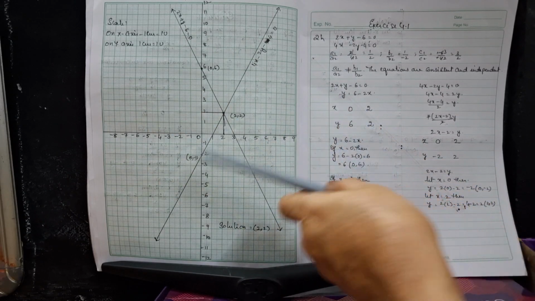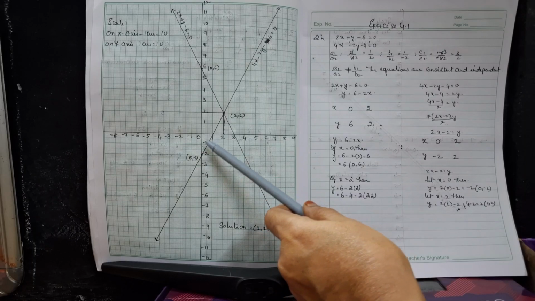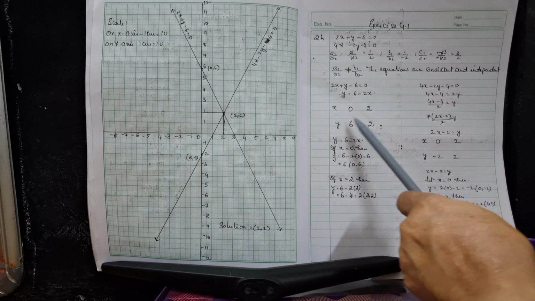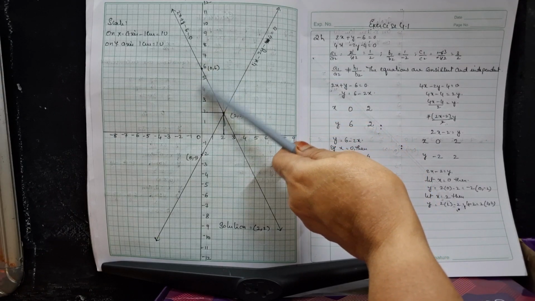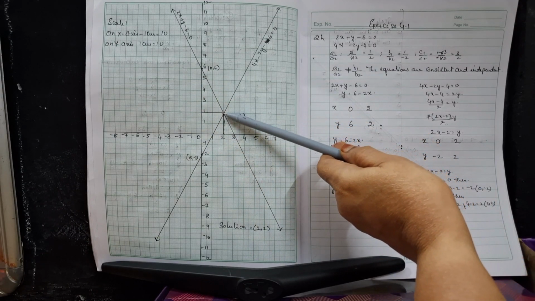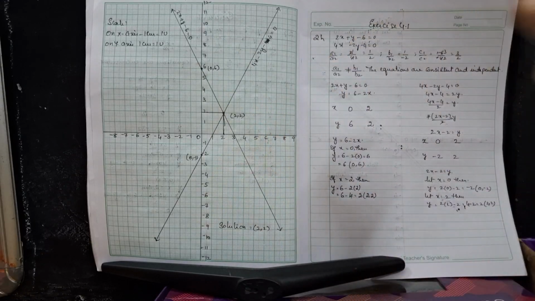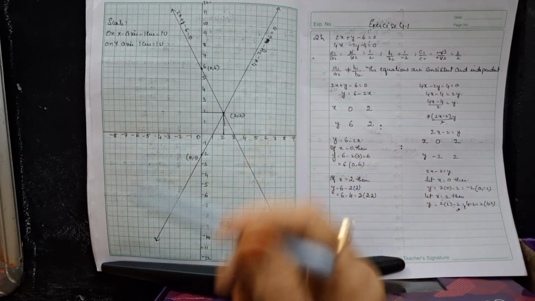So the equations I have plotted in the graph, children. (0, 6): x is 0, y is 6. See, y is 6 here. x is 2, y is 2. So this is the line that I have got for this equation.